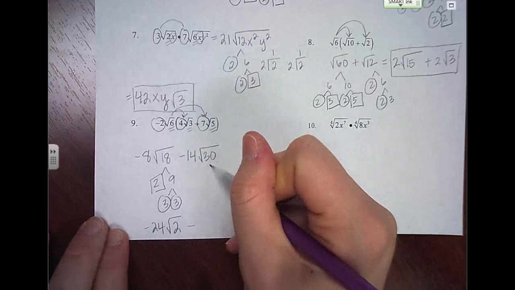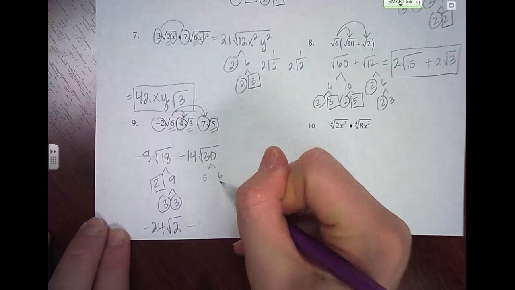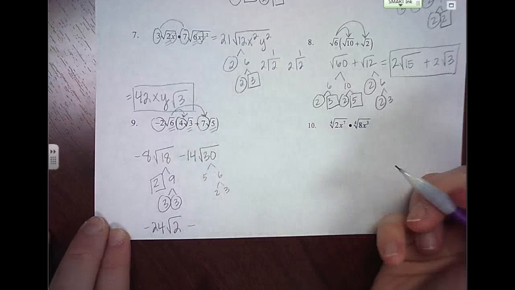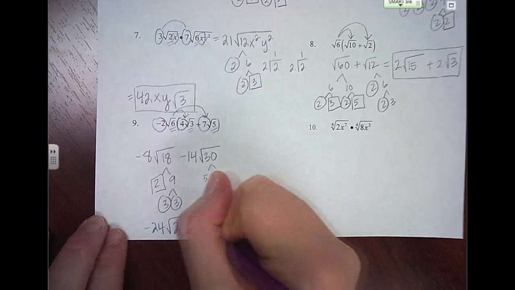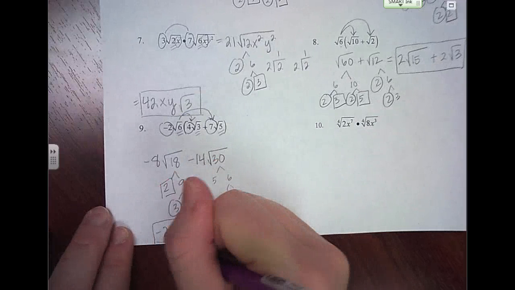Minus 30 does not break down. 5 and 6, 2 and 3. So there's no pairs there, so we'll just leave it. Square root of 14 times, negative 14 times the square root of 30.